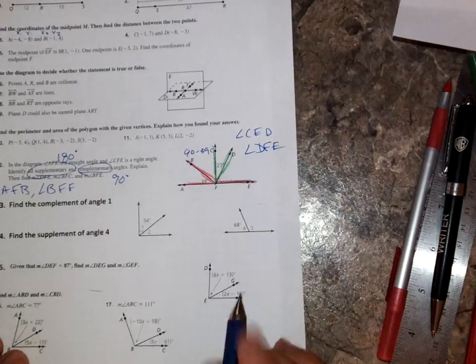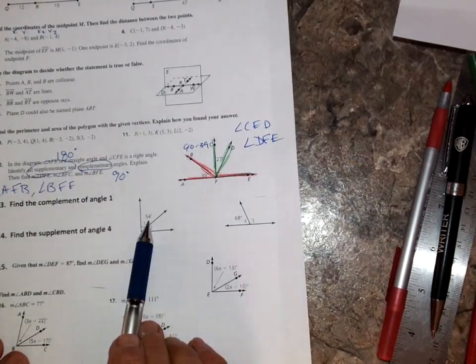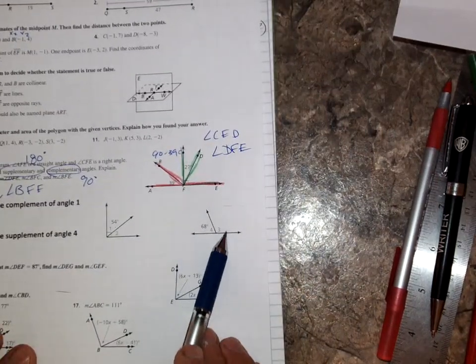Okay. 13 is super easy. Find the complement, subtract from 90. The supplement, subtract from 180, pretty easy.